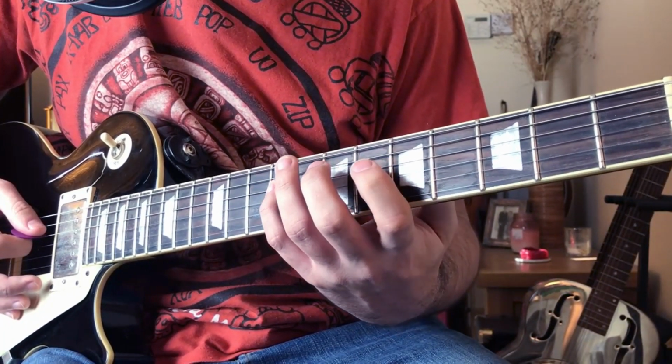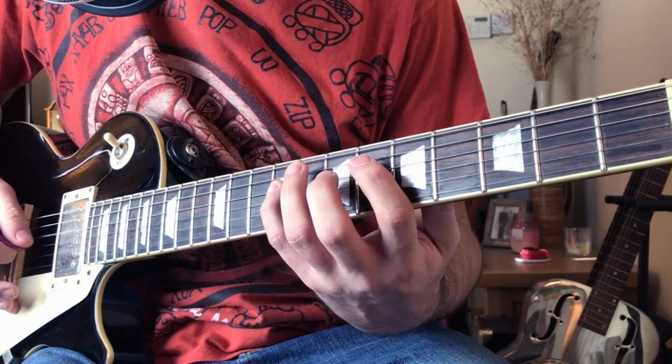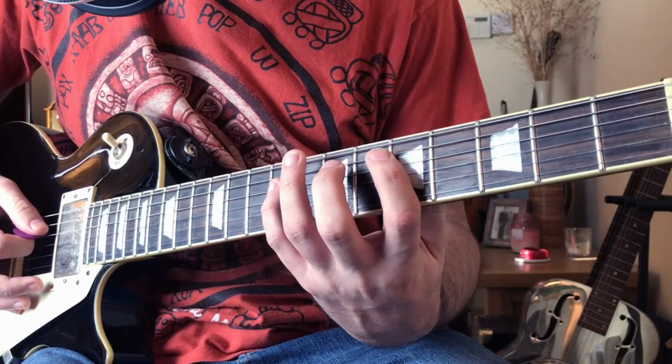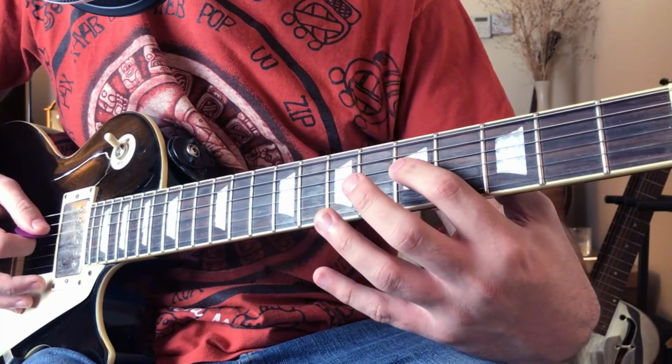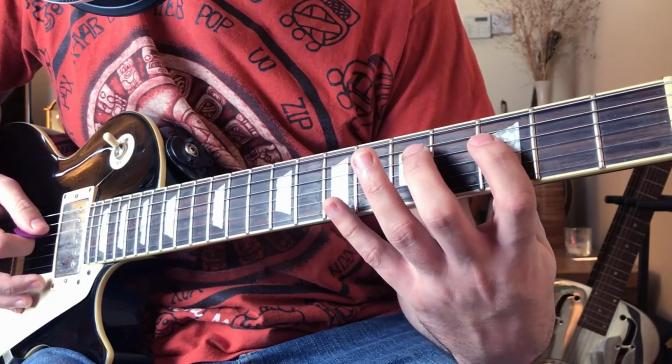Switching to the D string, we do exactly the same thing. The 2 leading notes here will be frets 9 and 7. Then we go 5, 9, 7, 5. Slide down the first finger. 3, 7, 5, 3, okay?